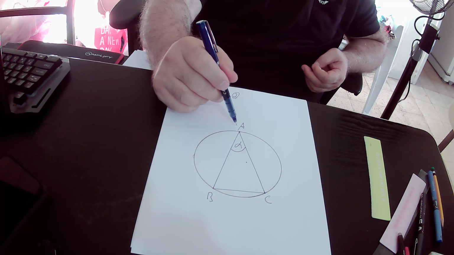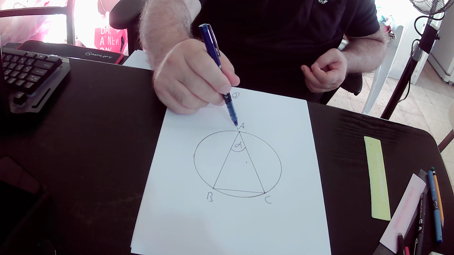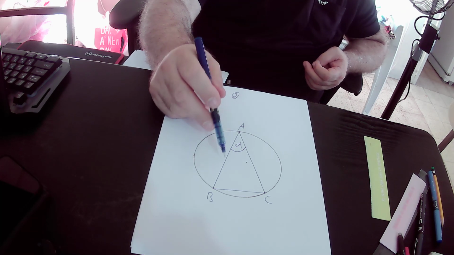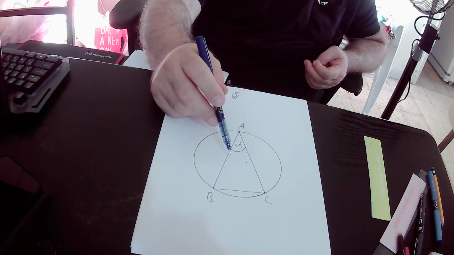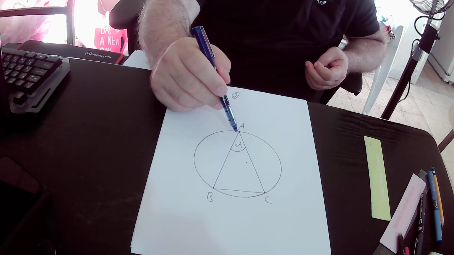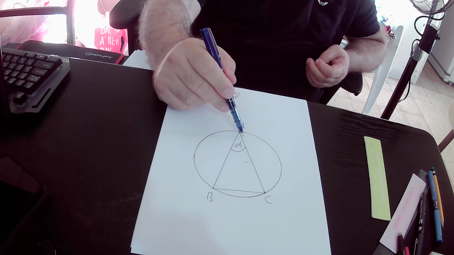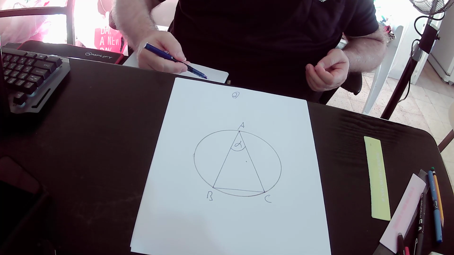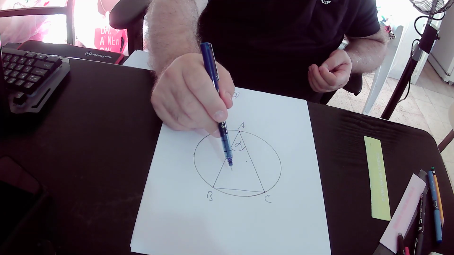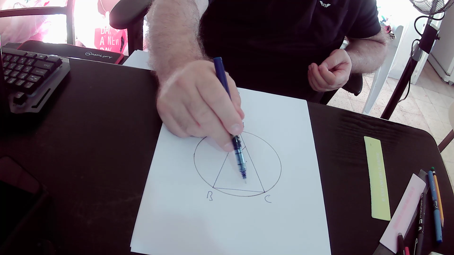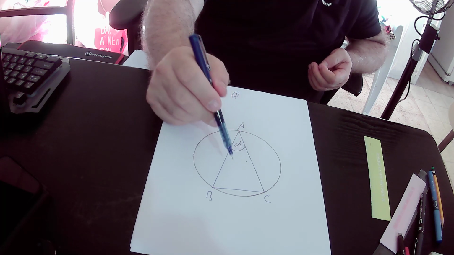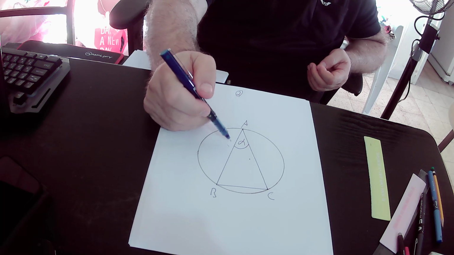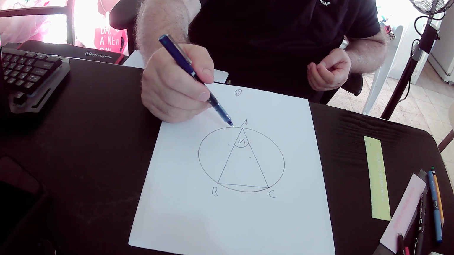The vertex of angle alpha is at point A, which is a point on the circle, and curves AB and AC of angle alpha are chords in this circle, and angle alpha rests on chord BC in the circle. For that reason angle alpha is a peripheral angle.